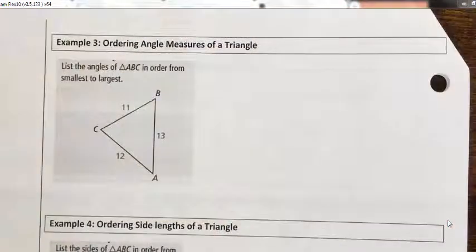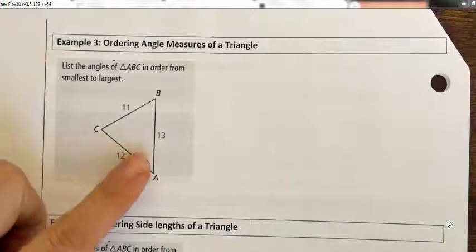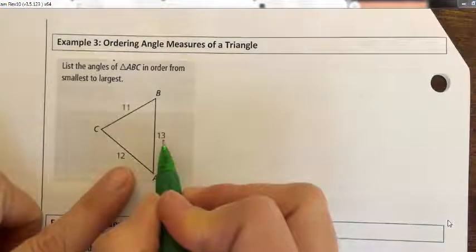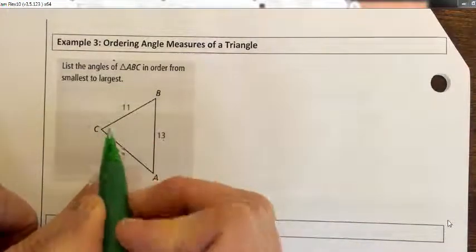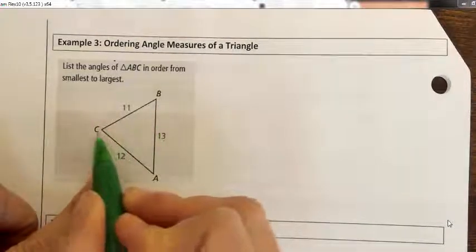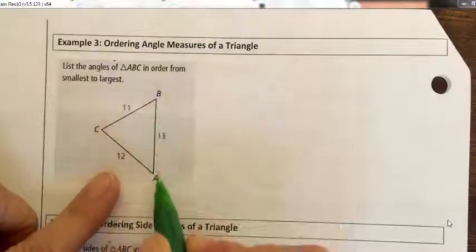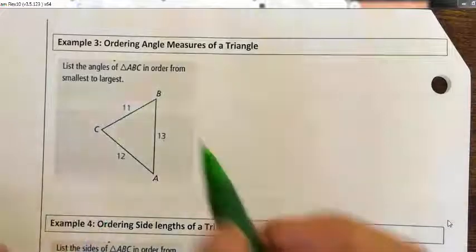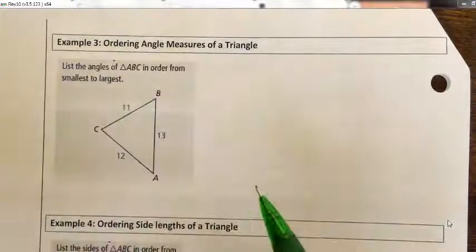Let's order angle measures of a triangle. So we're going to list the angles of triangle ABC in order from smallest to largest. Well, we know that the largest side is 13. So what's my largest angle? It's the angle that's opposite that, right? Because these rays here, or segments, have to encompass this larger side, so that makes this angle the largest. All right, but we were supposed to go from smallest to largest, so let me start with the smallest.